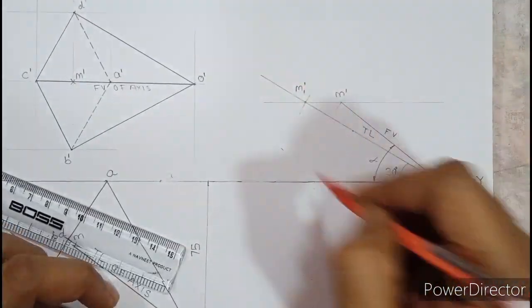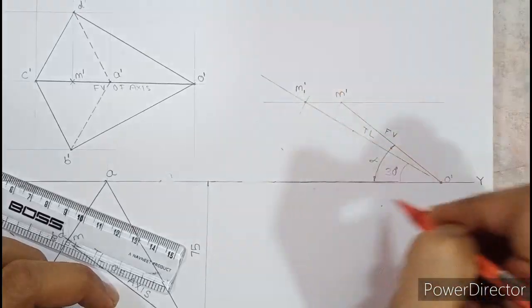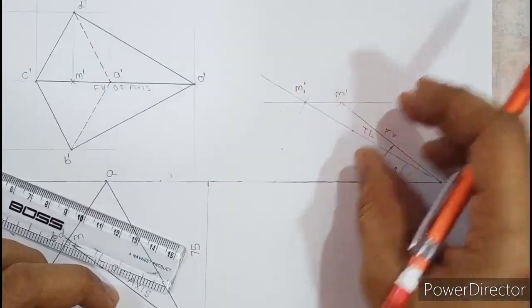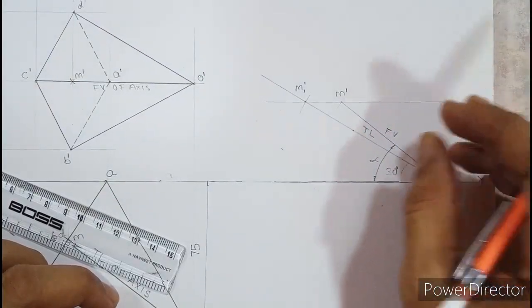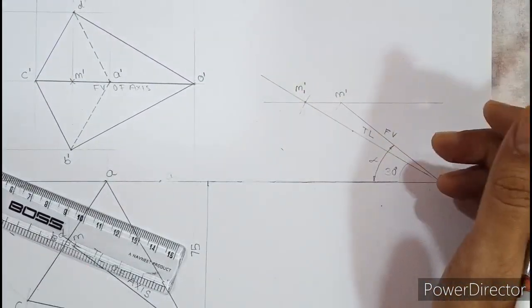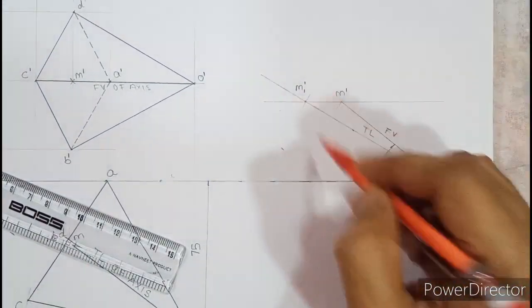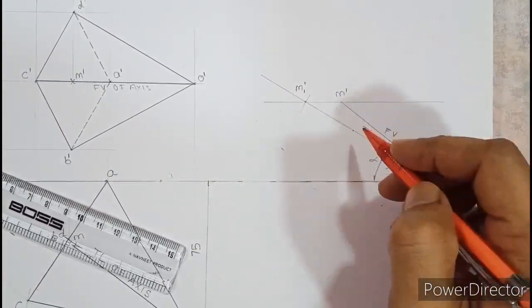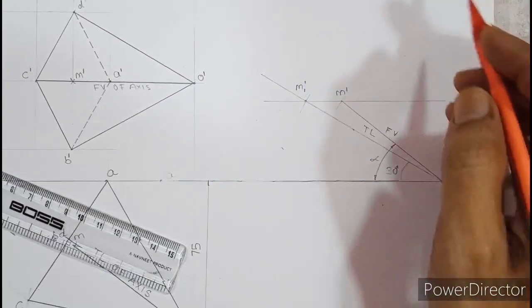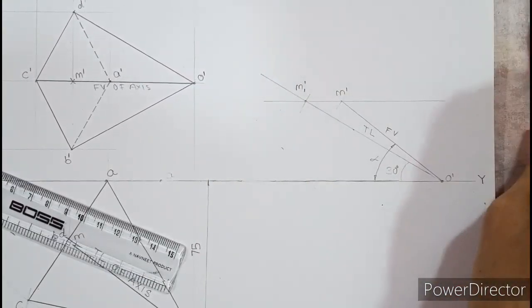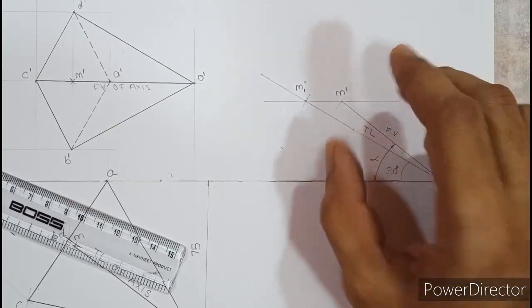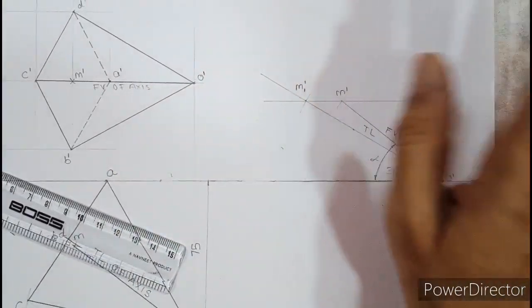Now this part can be erased. Once you found the angle, you can erase this part if it interferes in your way, or if you have drawn this somewhere in between, then you can retain this. So alpha you found, now you can erase this part because it's going to interfere, or you can draw it somewhere in the next page also. But in the exam, if you have sufficient space and if you have drawn this somewhere beside, it is okay.